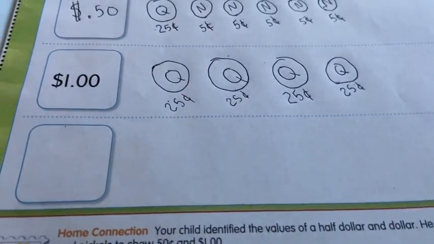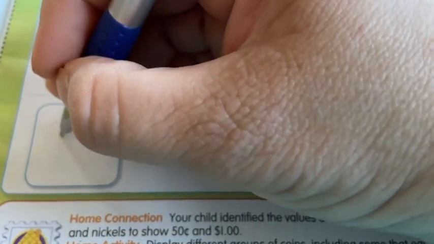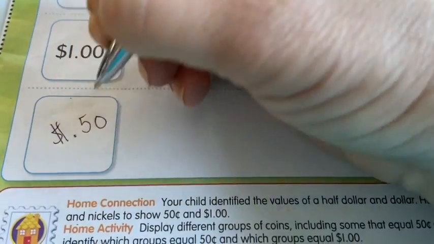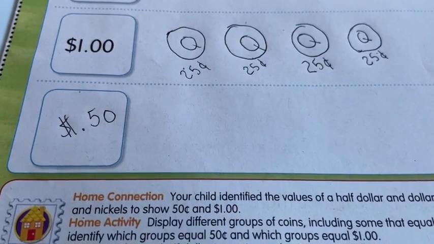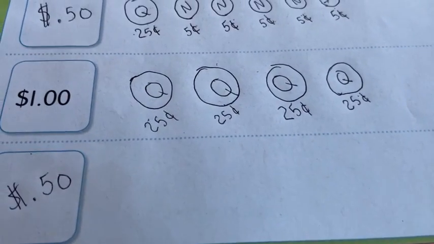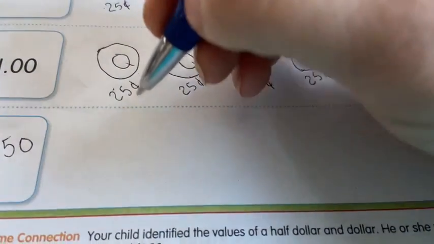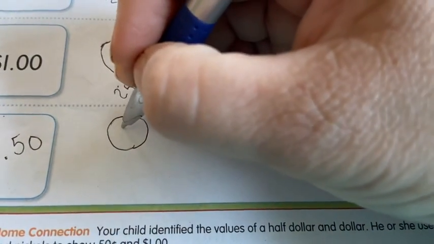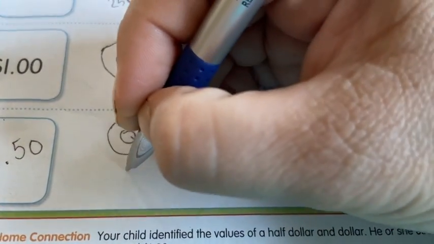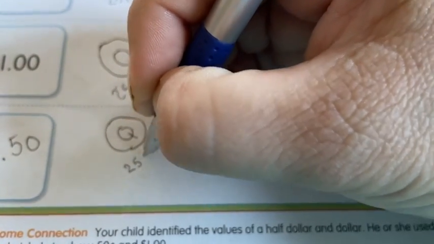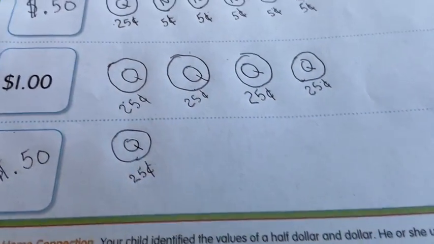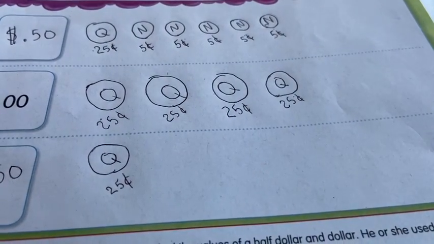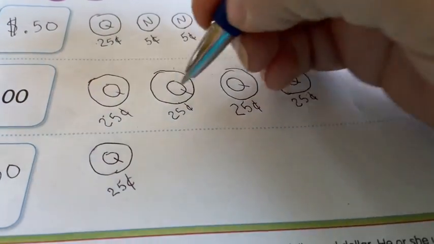Our third one is also going to be 50 cents. So we're going to start with the quarter again, because that's the biggest one. What if we said a dime next?